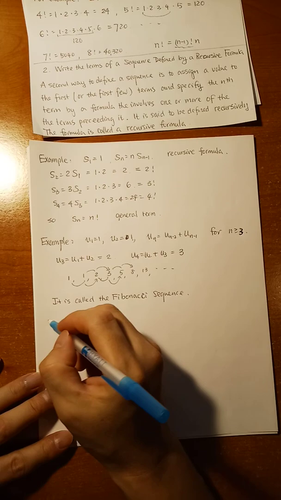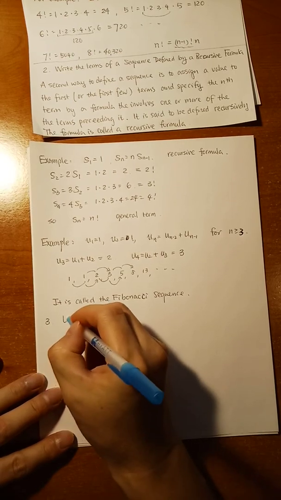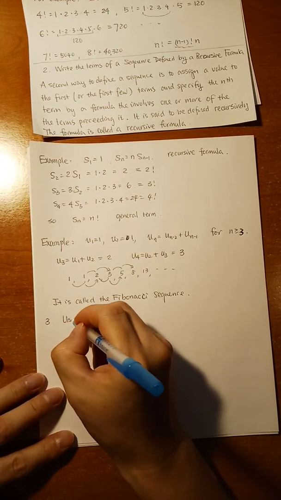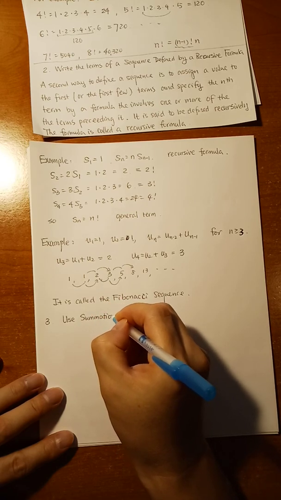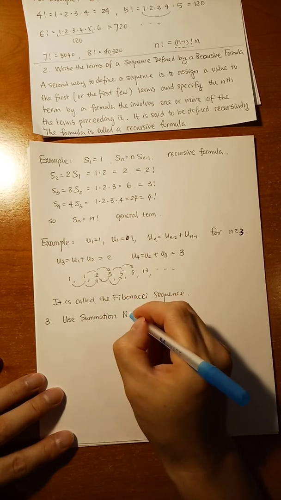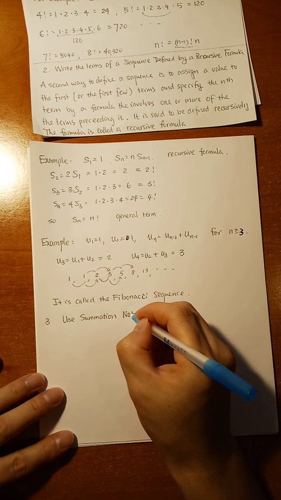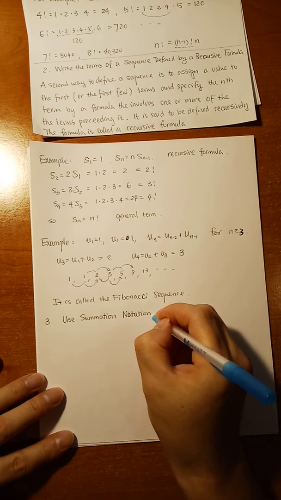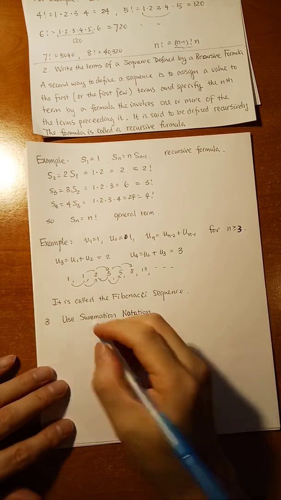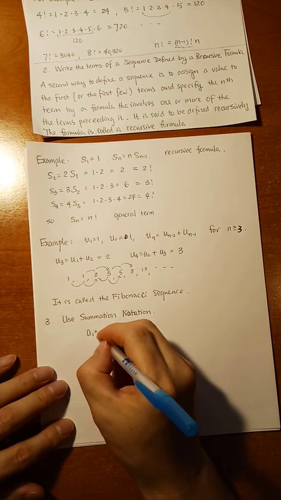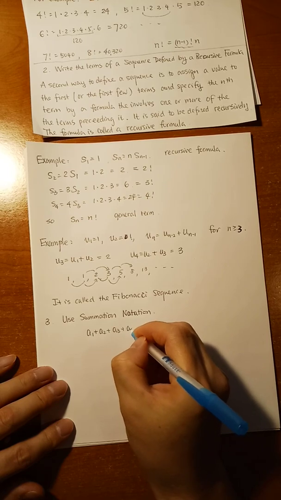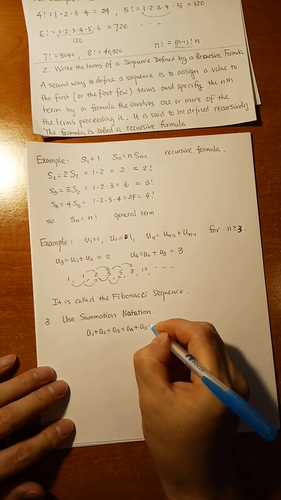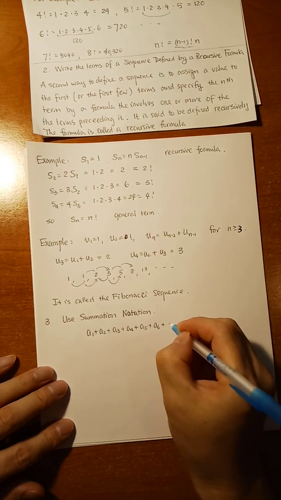Okay, so we use summation notation. We possibly want to say, okay, let's add the salaries of all 12 months.